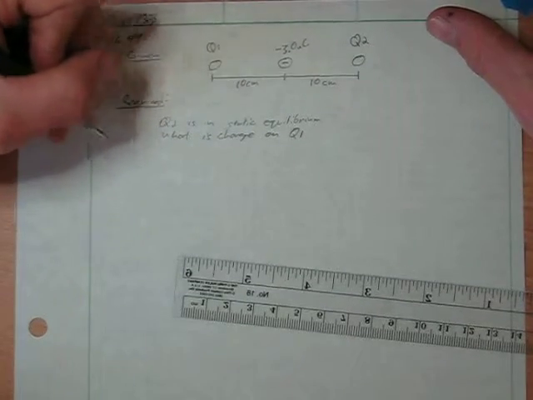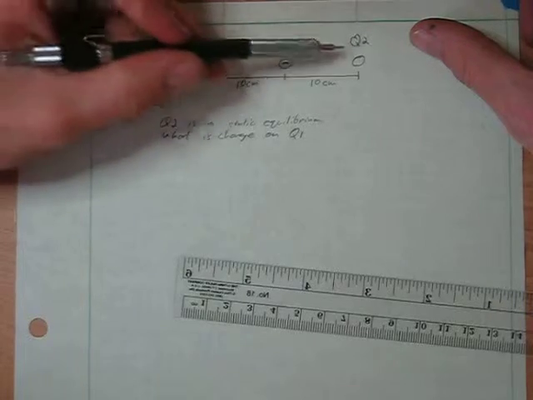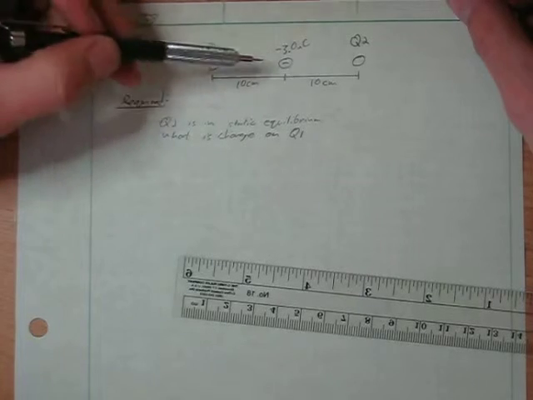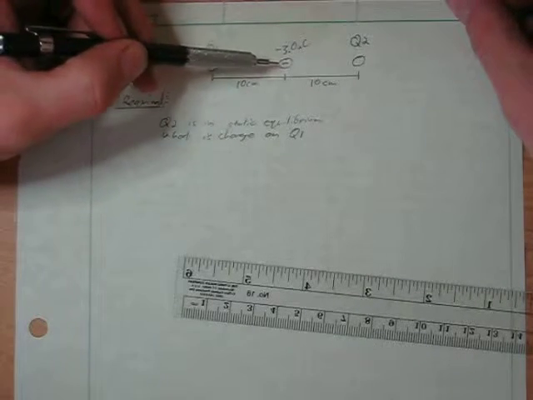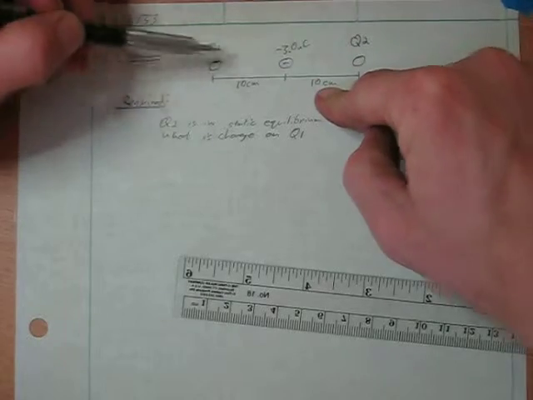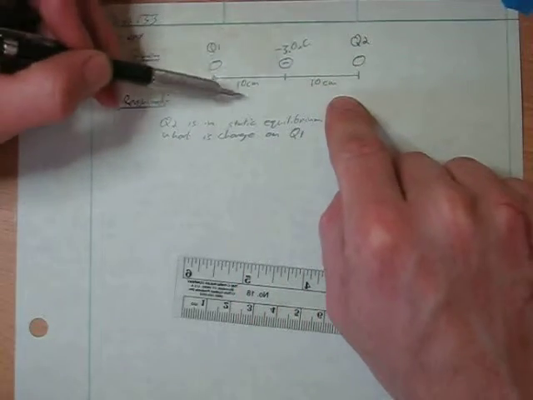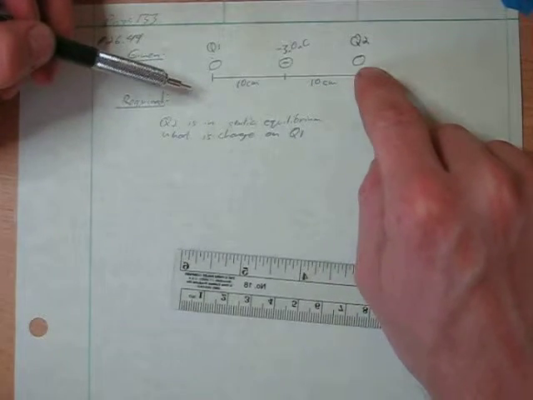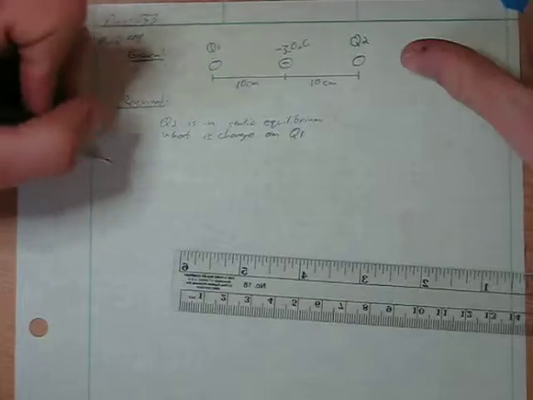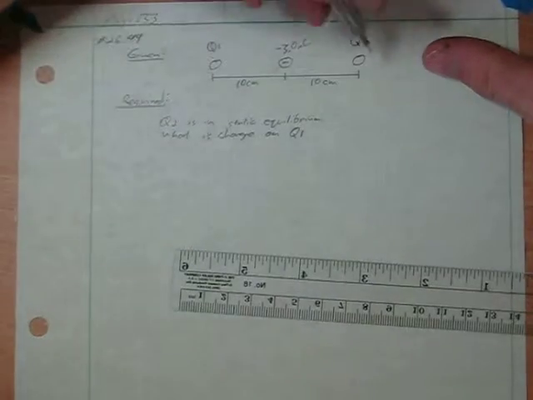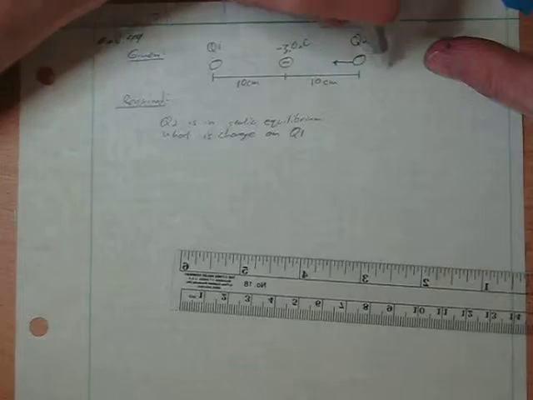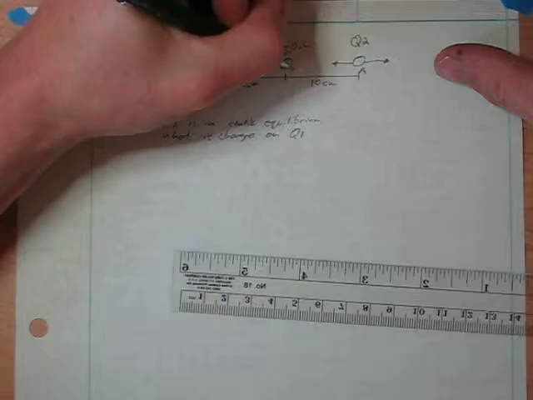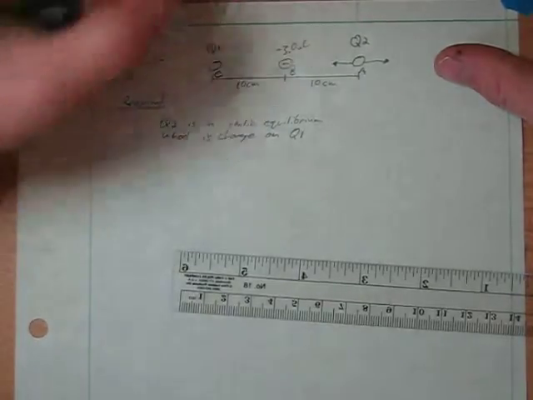Alright, so the theory goes that we're going to find out it won't really matter what the charge on Q2 is, and that it's a function of this charge and this distance versus this charge and the total distance of both of these, where this will remain in equilibrium for any charge of Q2. Alright, so let's make this easier to identify some things. We'll put a force that way and a force that way. Let's call this particle A, this particle B, and this particle C.